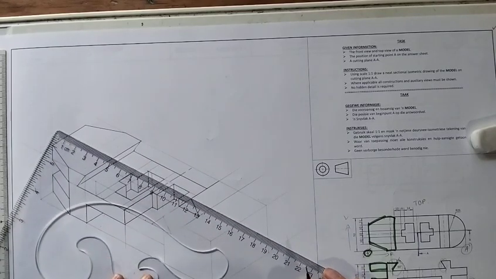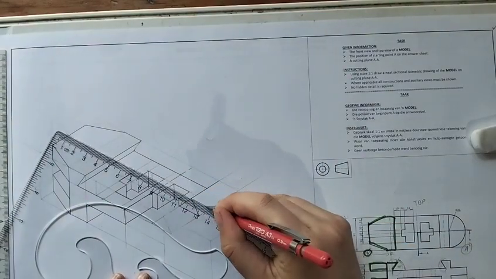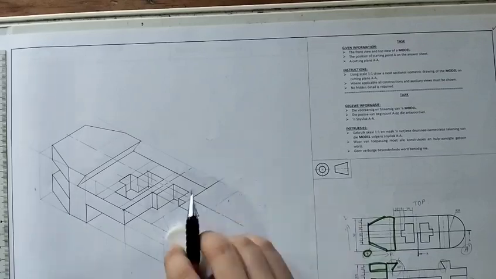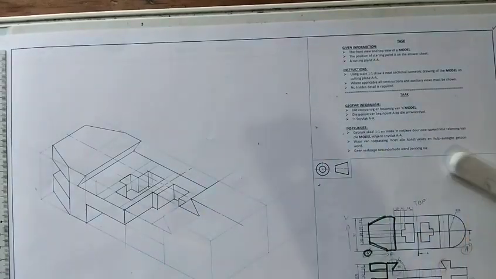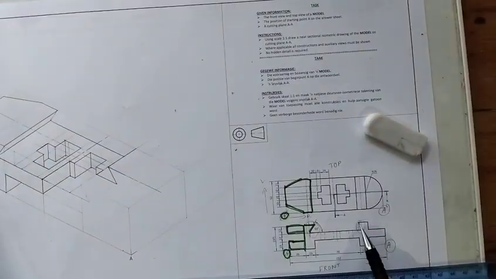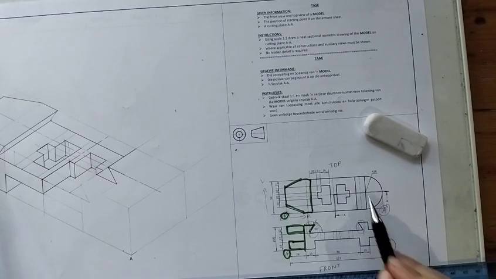This is 15 at the top. I'm drawing that part now where it's cut in the middle, so I'm drawing over there, so it's 15, and then it's going down again 12.